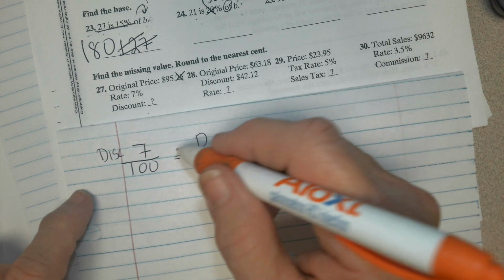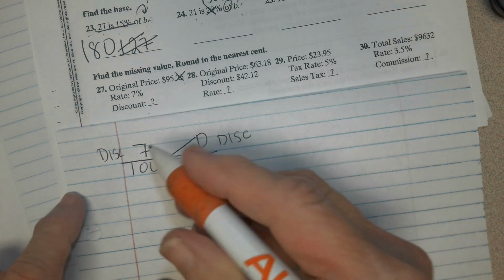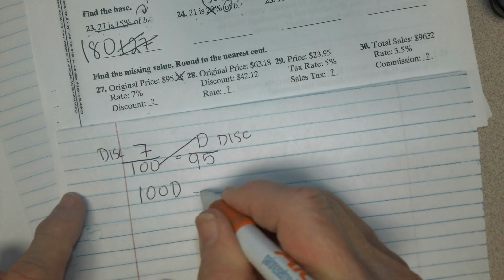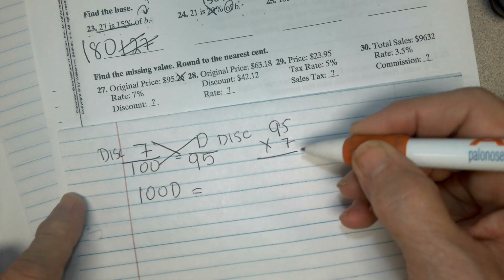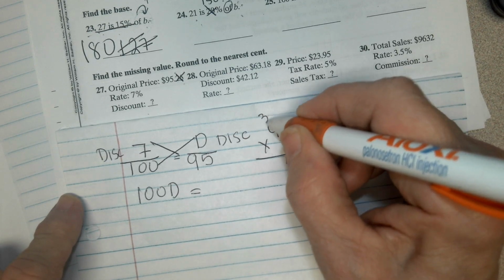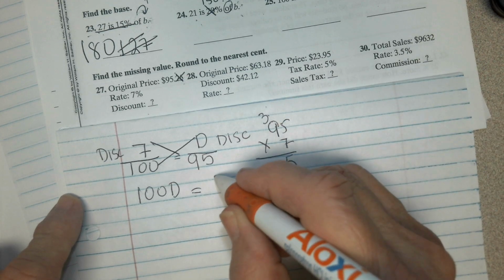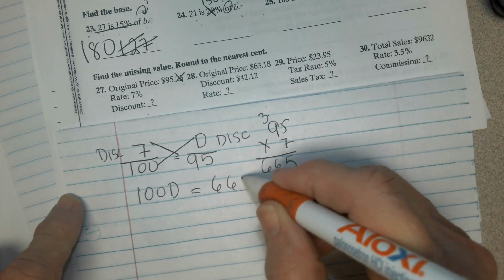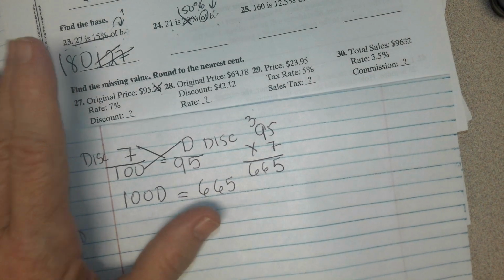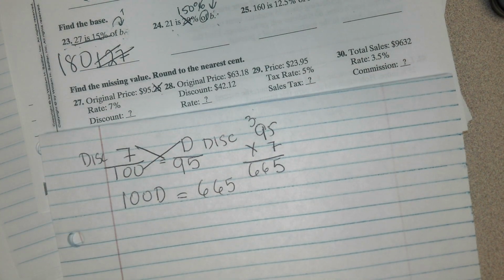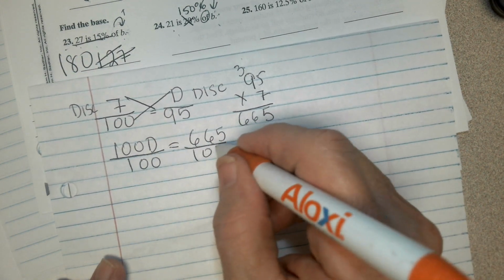All right. So then I'm going to cross multiply. And by the way, when we divide by 100, it's not going to be hard at all. So it's going to be 100D is equal to 95 times 7. So 63, 64, 65, 66. Alrighty. Then, okay, then what do we do? Divide by 100. Divide by 100.